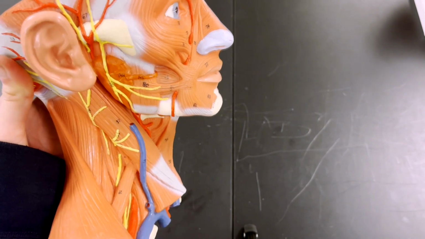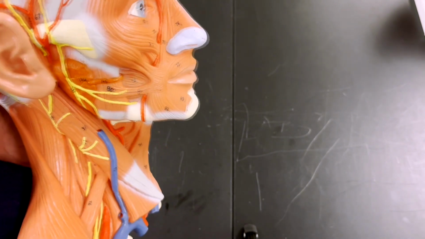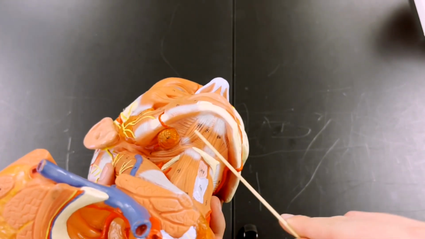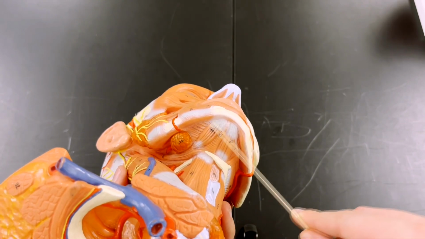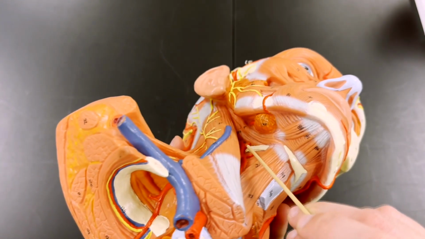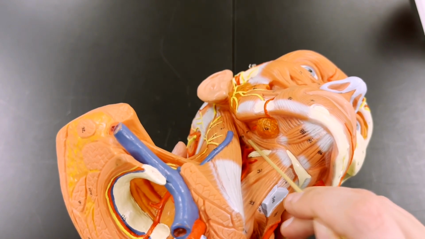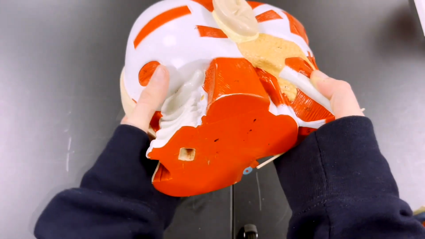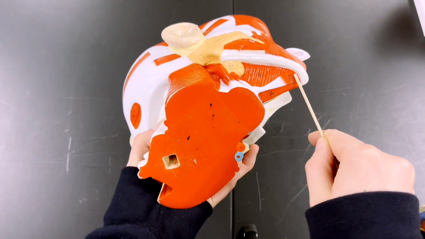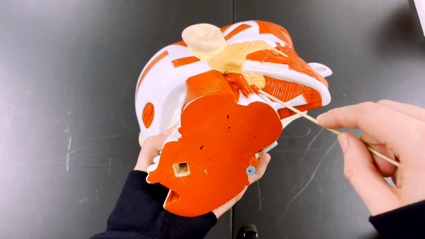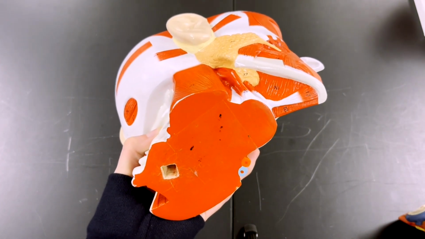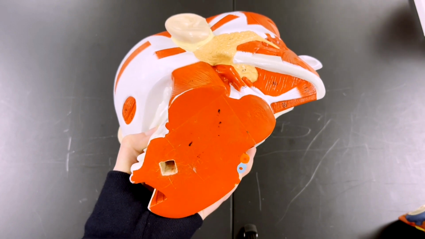Now, next we're going to have our digastric muscles. There's an anterior and posterior belly for these. So looking on this model, we can see that this is going to be our anterior digastric. And this back here, this one right there, is going to be our posterior digastric. On this model, it looks a little different, that this is going to be our anterior digastric, and this one right here is going to be our posterior digastric. And the functions of both of those muscles are going to be to depress the mandible.